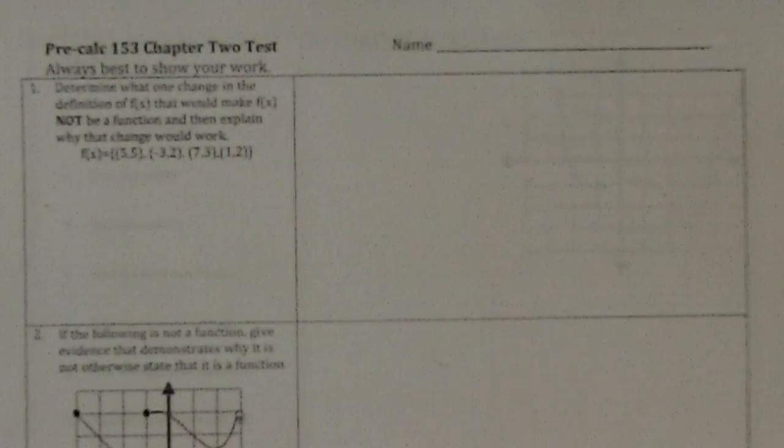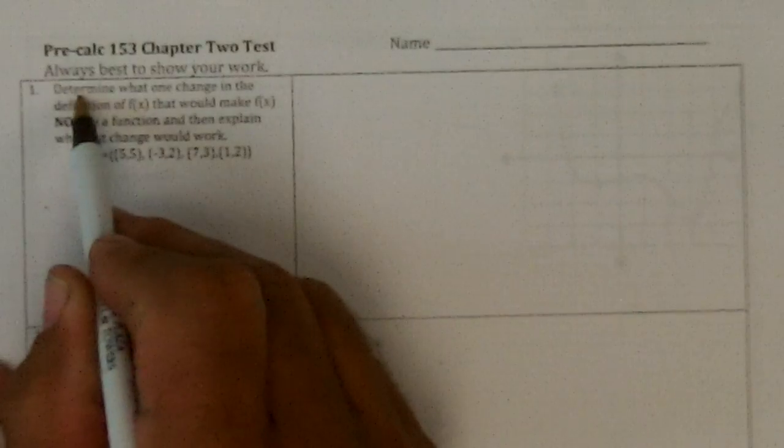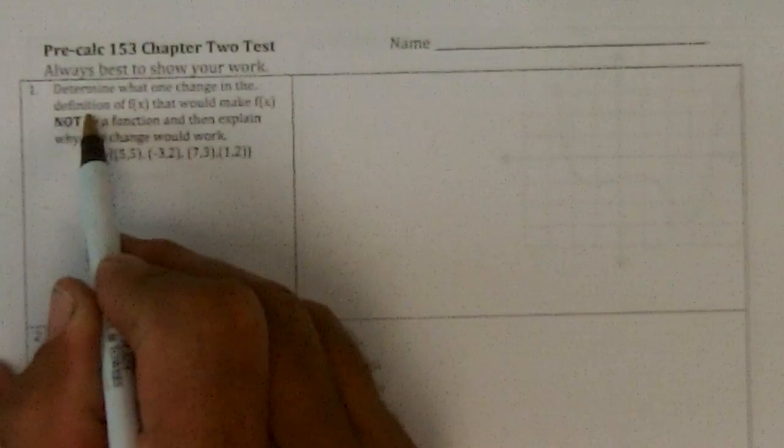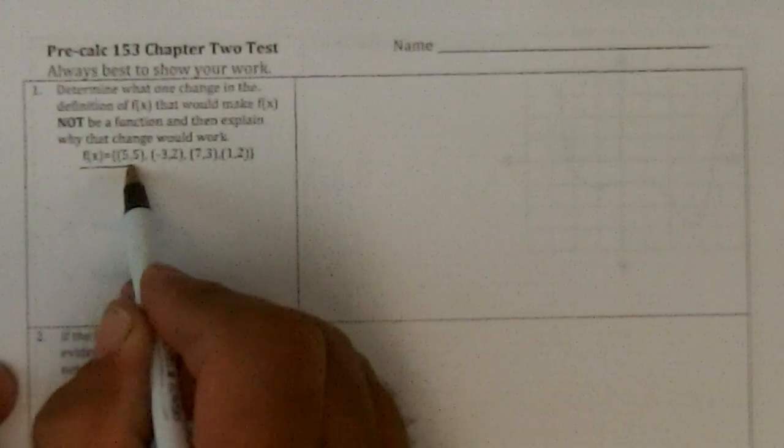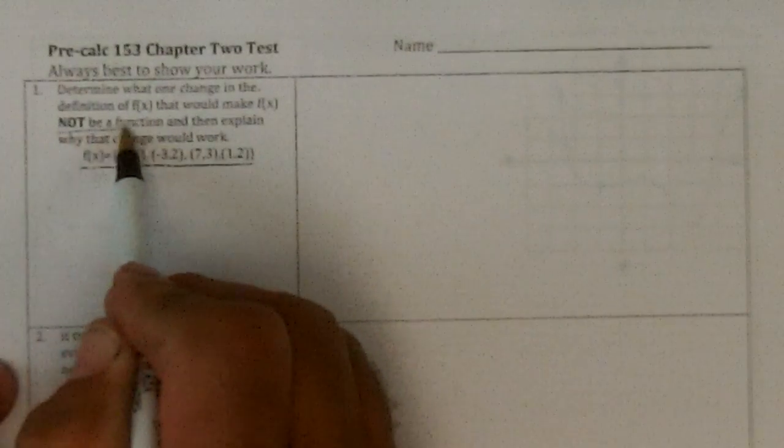Alright, let's go through the Chapter 2 test. Determine what one change in the definition of f of x would make f of x not be a function.